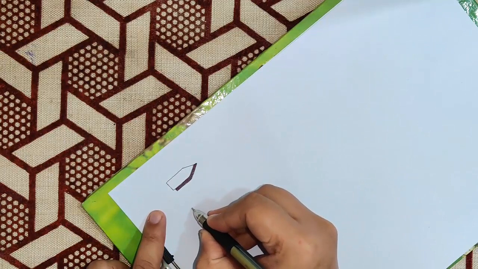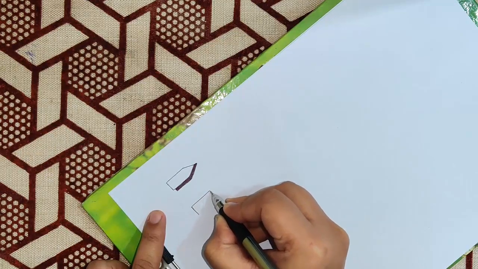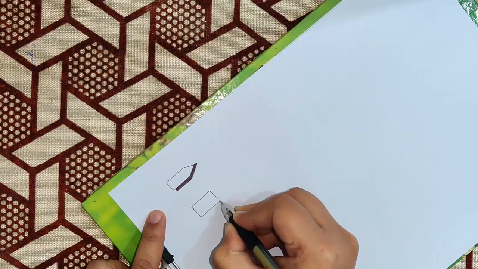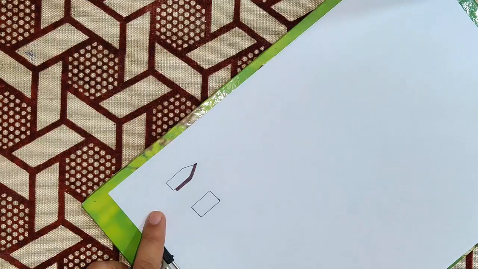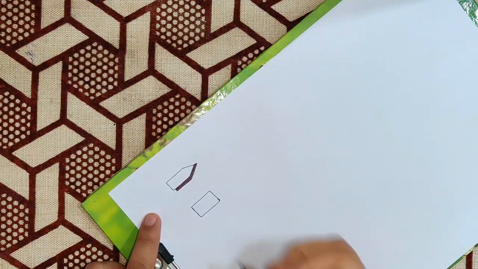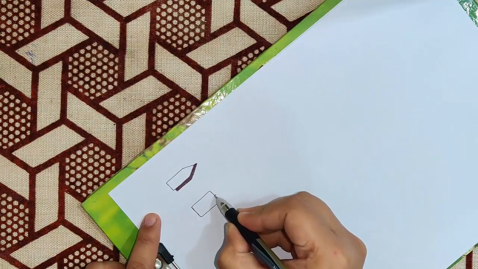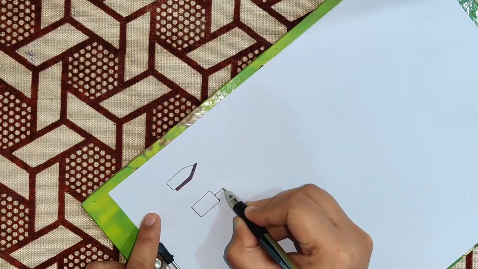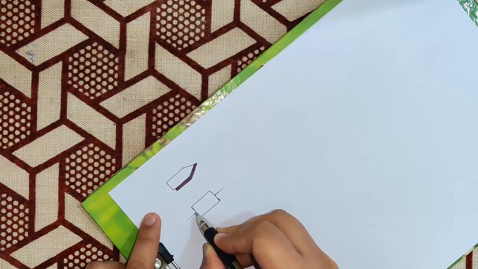Let's move on to the next one. For this, I am making a rectangle first. Now, marking the center points of the 2 opposite sides of this rectangle and then extending them a little to make a back side of the ribbon.